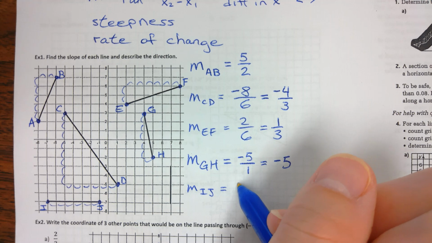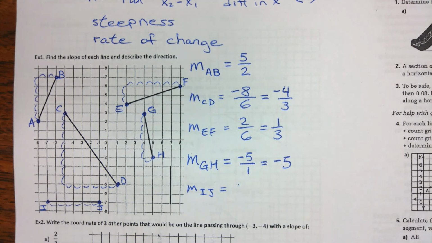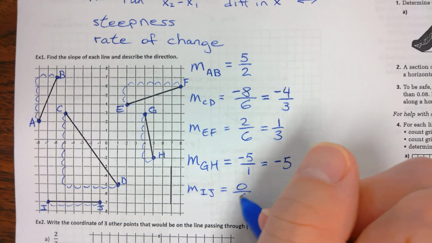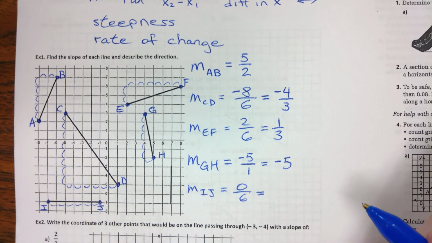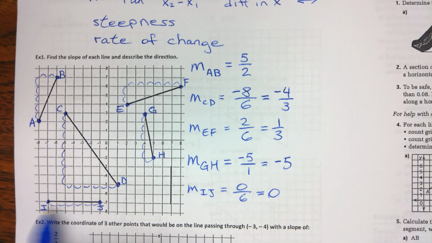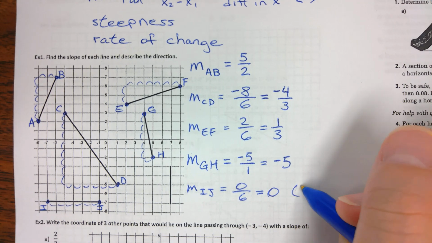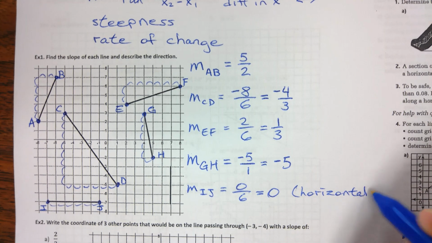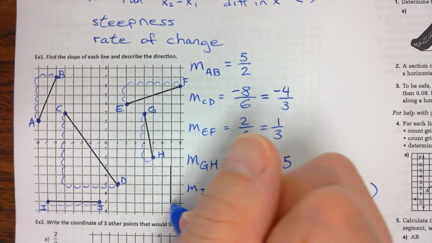So since I don't need to go up, I don't need to go down. What number? No, I don't need to go up or down. So it's 0. 0/6. And what is 0 divided by 6? 0. So all horizontal lines have a slope of 0. Okay, last one.